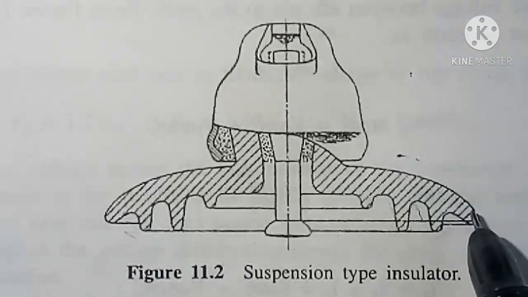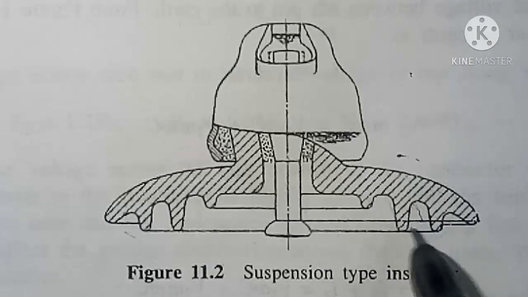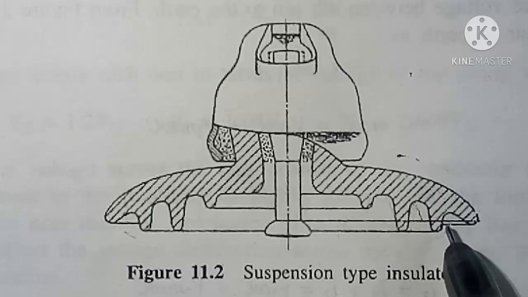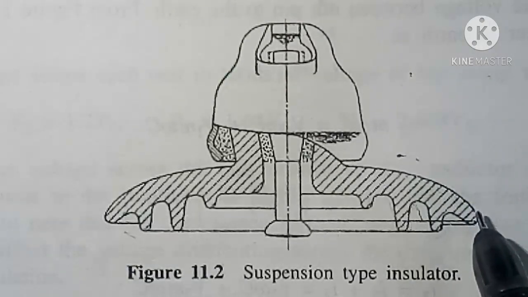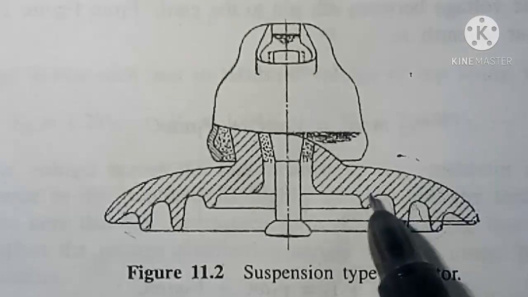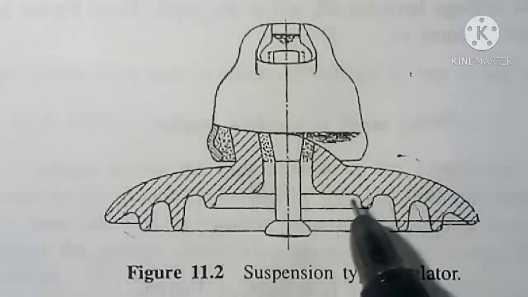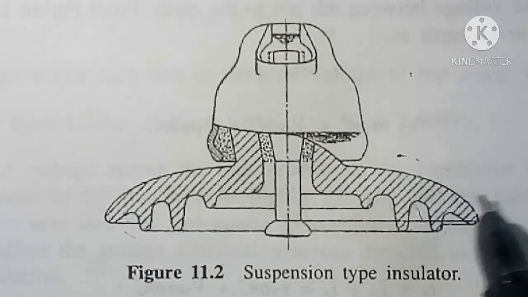Only the upper or outer surface becomes wet, and because of these petticoats, the length of the leakage current path increases and that avoids flashover.